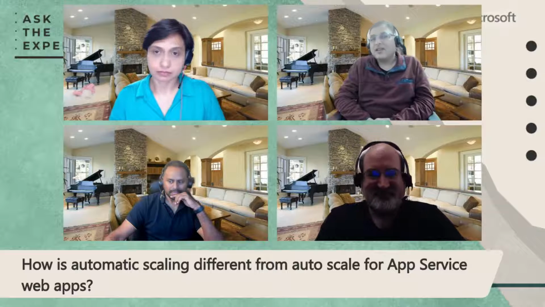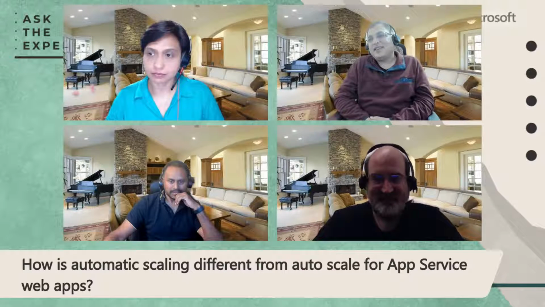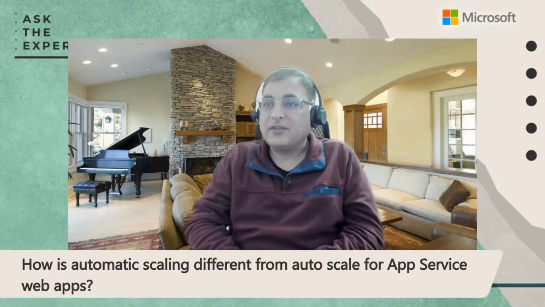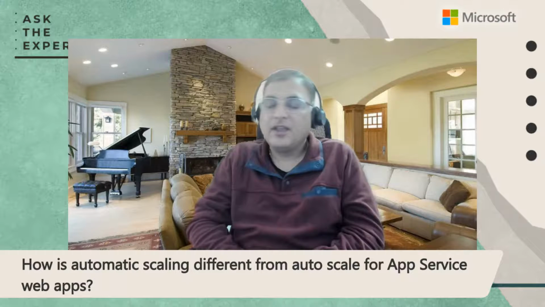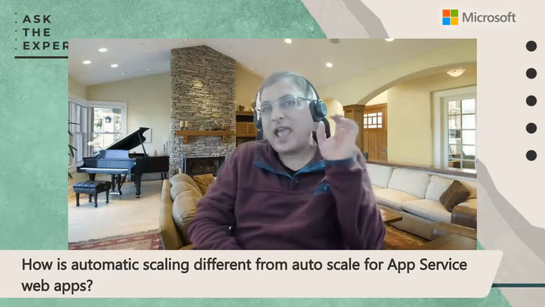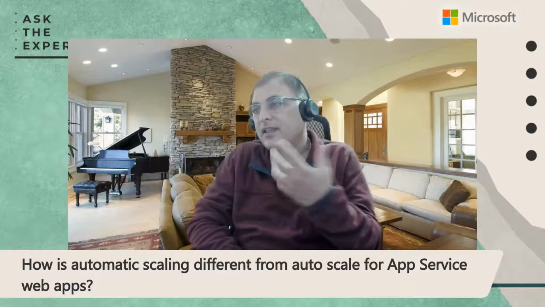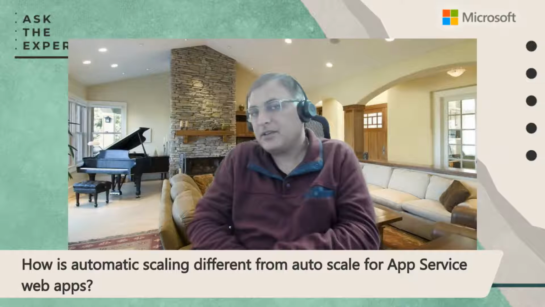Yeah. So again, when it comes to scaling, I should say that is one of the most important benefits that App Service as a platform has to offer for your web applications. And we always had the manual approach towards scaling, where you could just drag a slider and get more instances as and when you need. We also had rule based scaling.